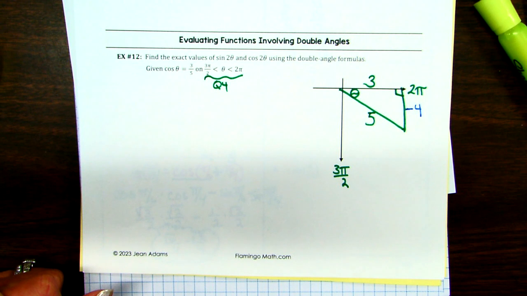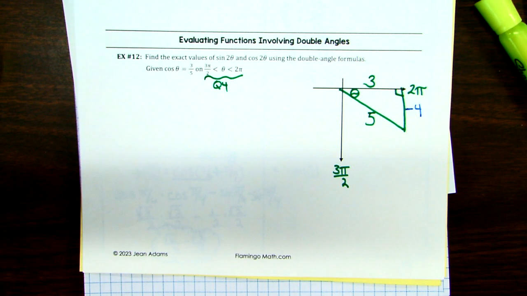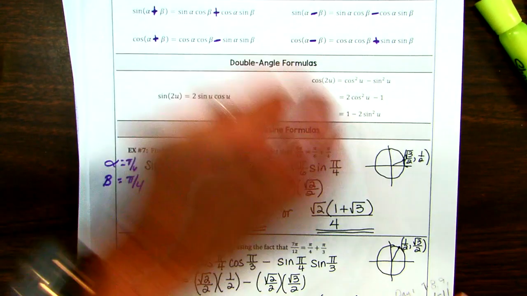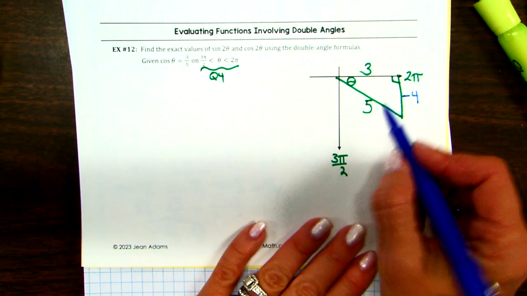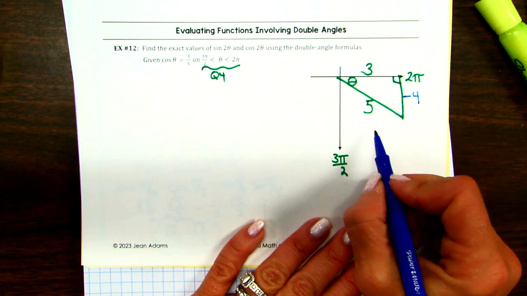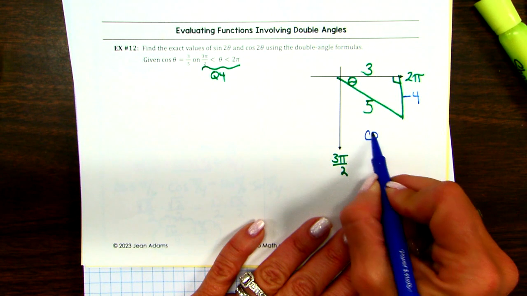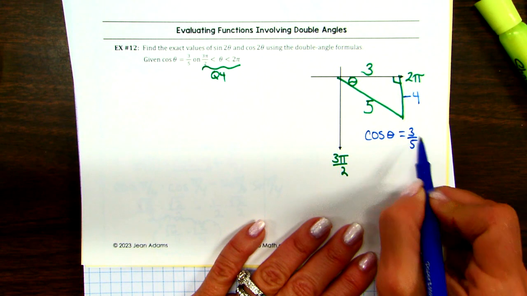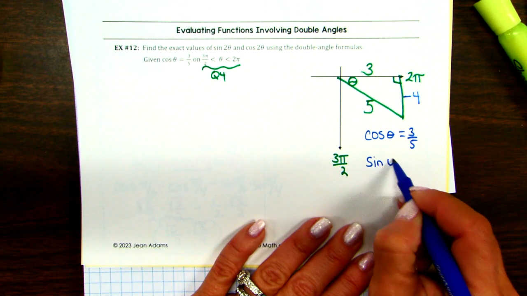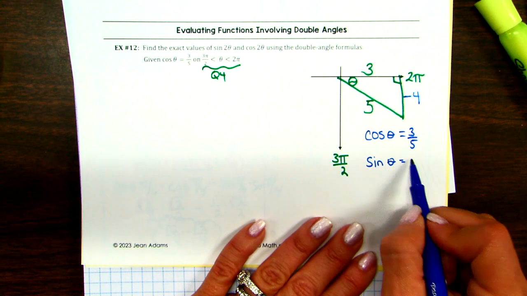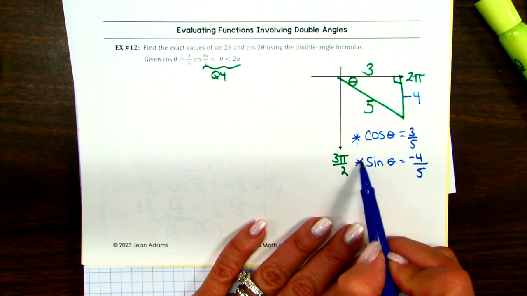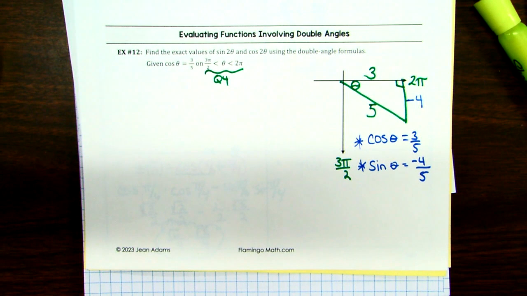Okay, so trust me, you're going to need sine and cosine. Well, you don't have to trust me. It's right here. For either one of these formulas, we need sine and or cosine, or both. Okay, so again, just me, I like to organize my information. Cosine was given to me. Cosine was 3/5, and sine is opposite over hypotenuse. So I'm going to be using these 2 exact values to find my double angles.